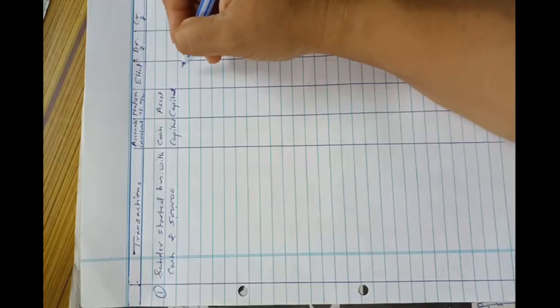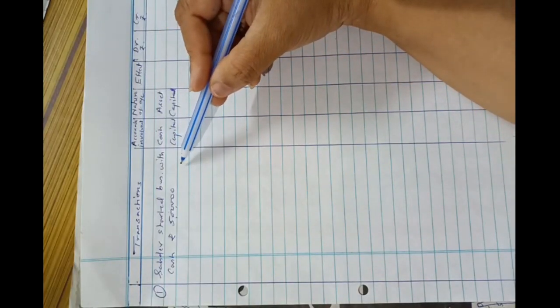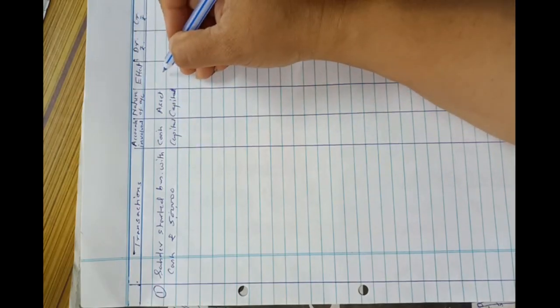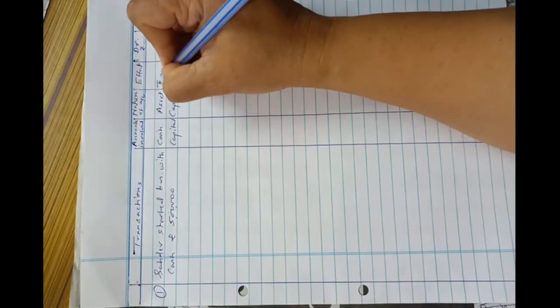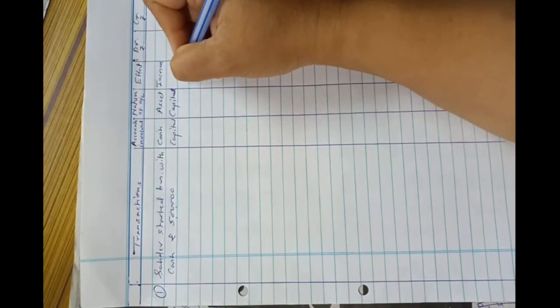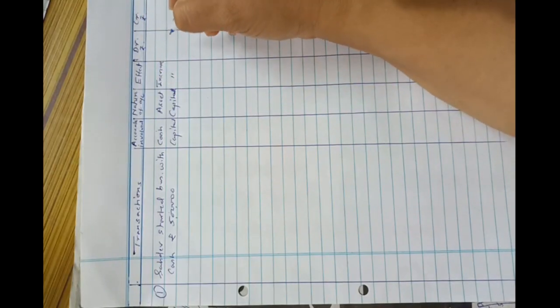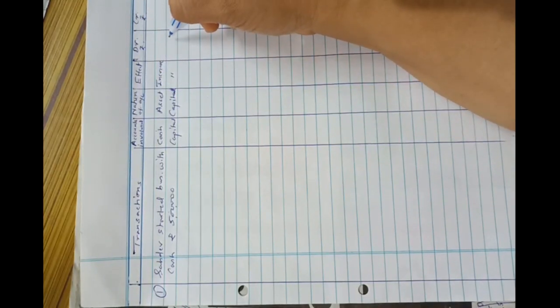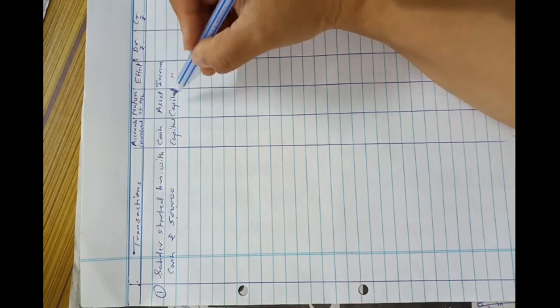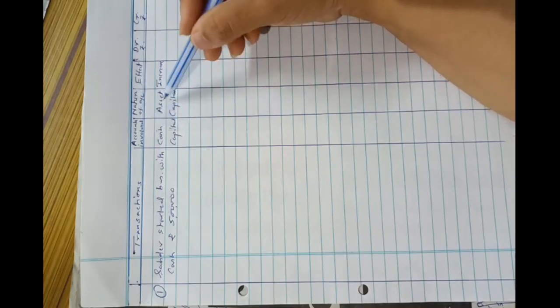Then effects on account. When Sahadev starts business, he gives cash to the business. So from the point of view of business, cash increases. So effect increase. And capital in the business also increases. So increase. And now we have to decide the debit and credit. The rule says that we will decide first the effect on cash account.